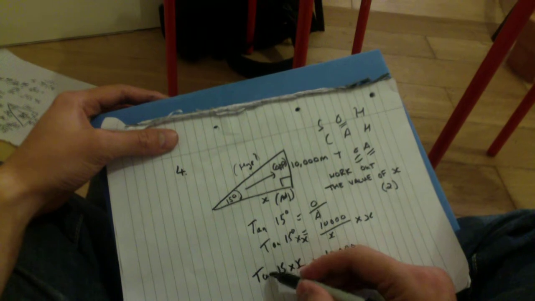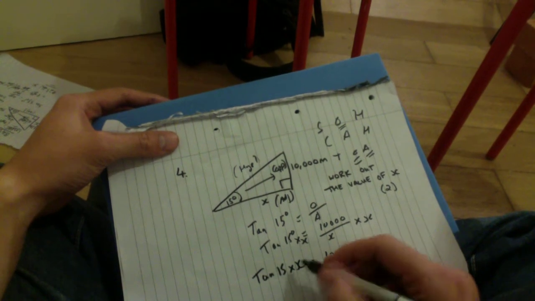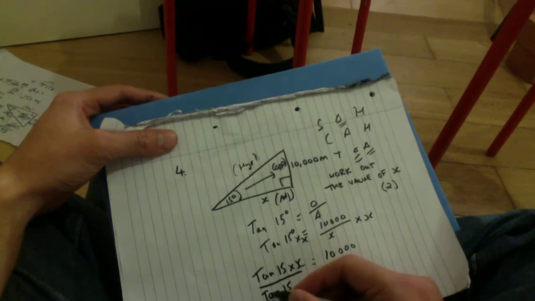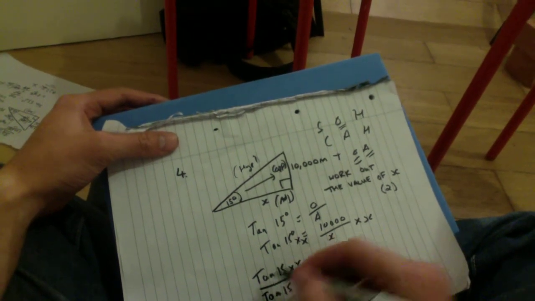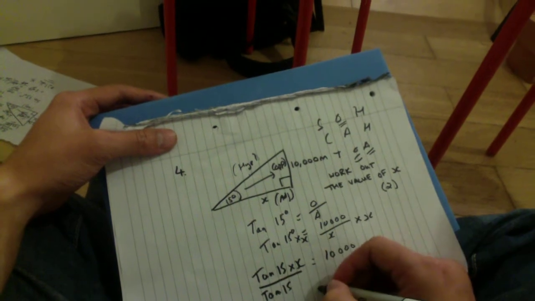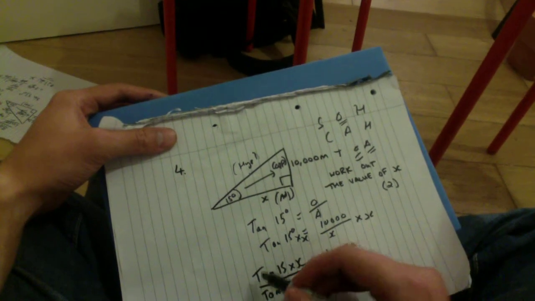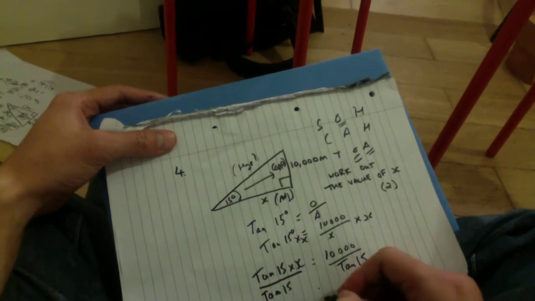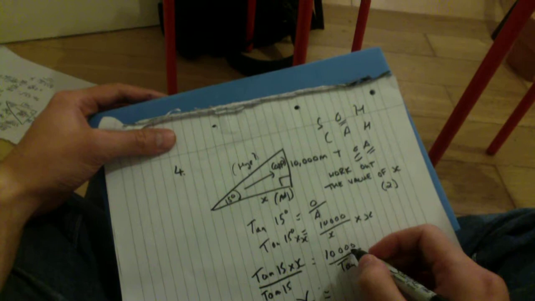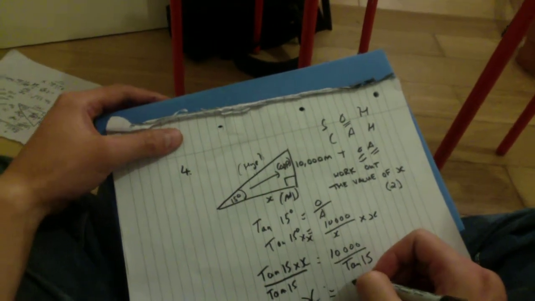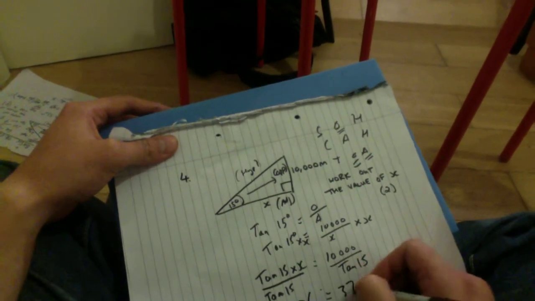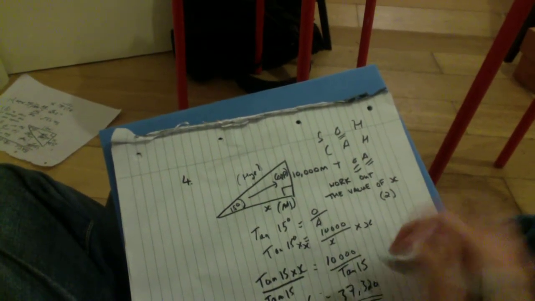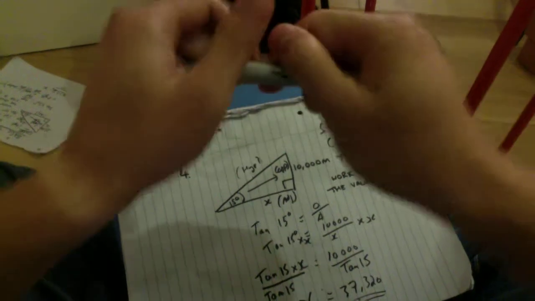And then you need to get tan of 15 on this side to leave x by itself. So you divide by tan of 15, and remember, whatever you do on this side, you've got to do on this side. So you've got x equals 10,000 divided by tan of 15, which should give you 37,320.